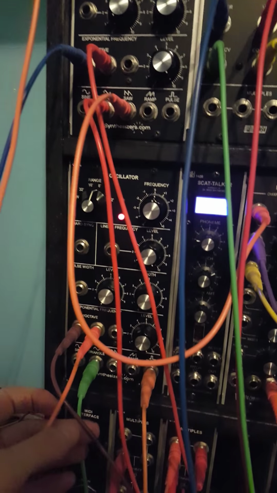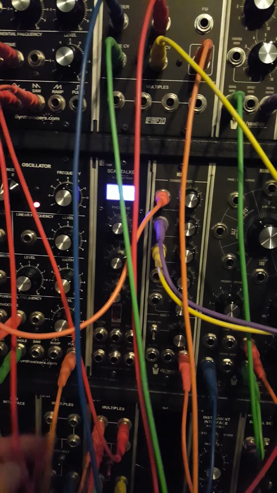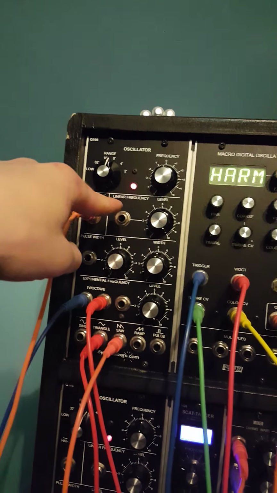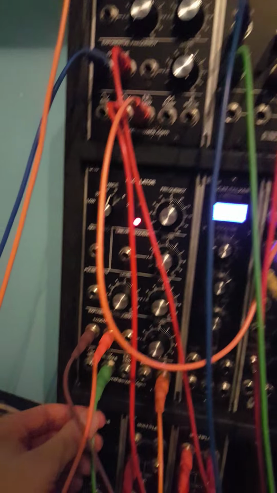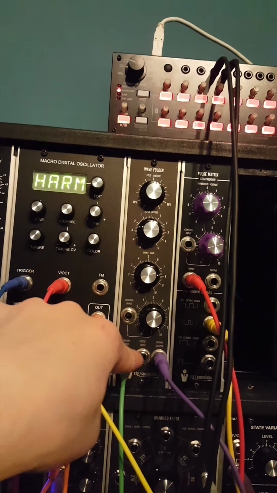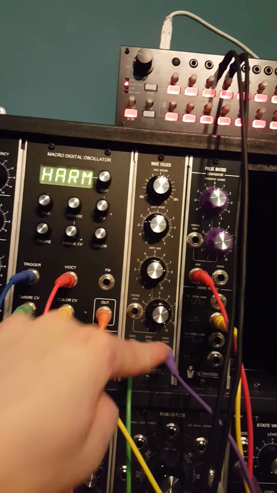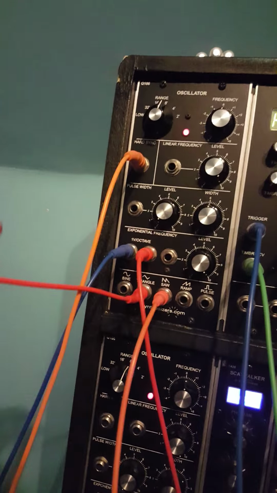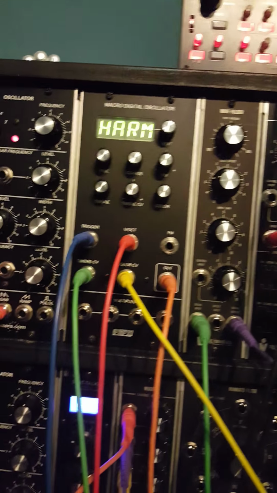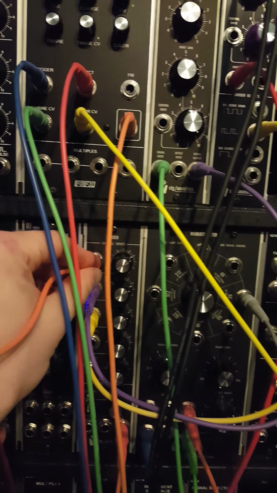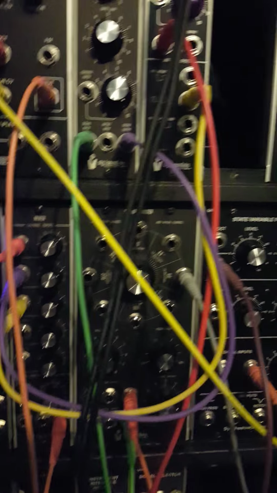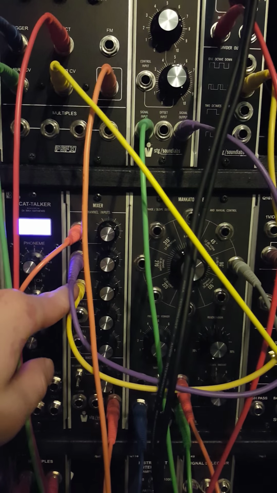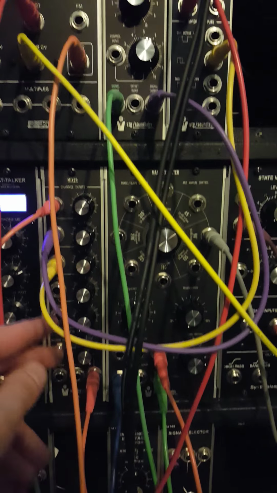So we've got this oscillator syncing this oscillator. The triangle of this oscillator is going into the wave folder, and the triangle of this oscillator is going into the pulse matrix, and the sawtooth of this oscillator is going into the STG mixer, and then the wave folder and the pulse matrix are being mixed into there as well.